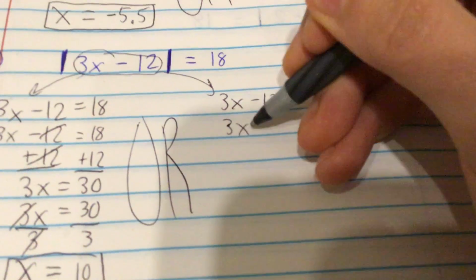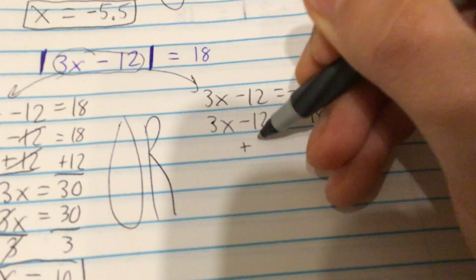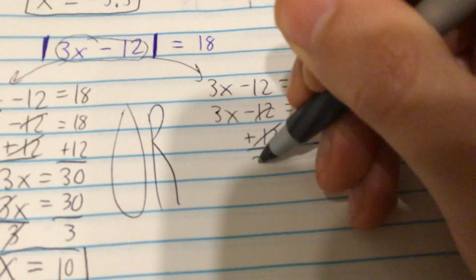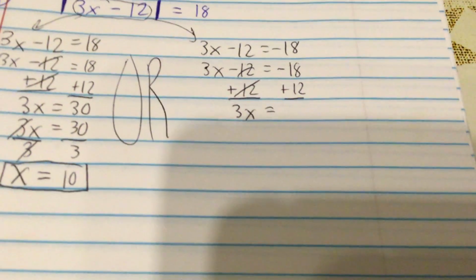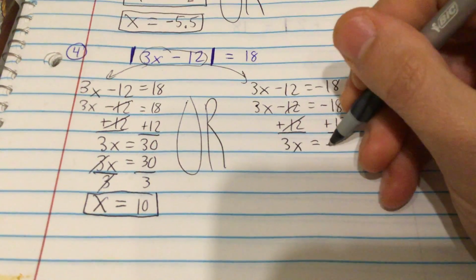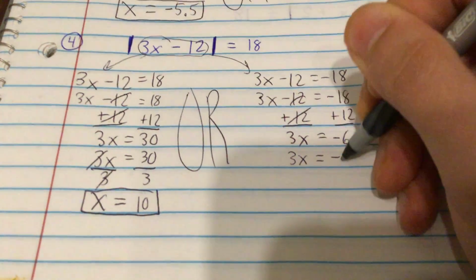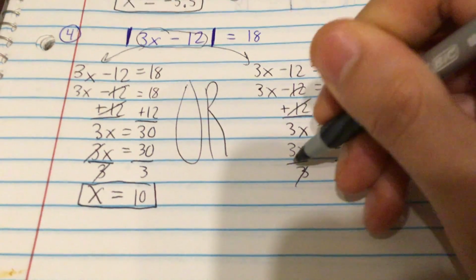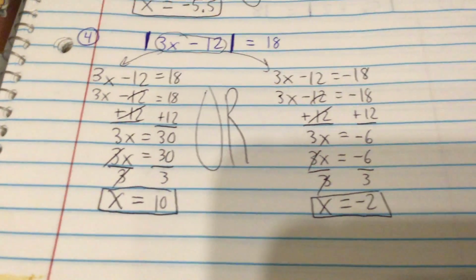remember I've got 3x minus 12 is equal to negative 18. So I'm going to add 12 on both sides, and that gets me 3x is equal to, what's negative 18 plus 12? It's going to be negative 6. 3x equals negative 6. I'm going to undo that layer by dividing both sides by 3. So I get x equals negative 2, or x equals positive 10.